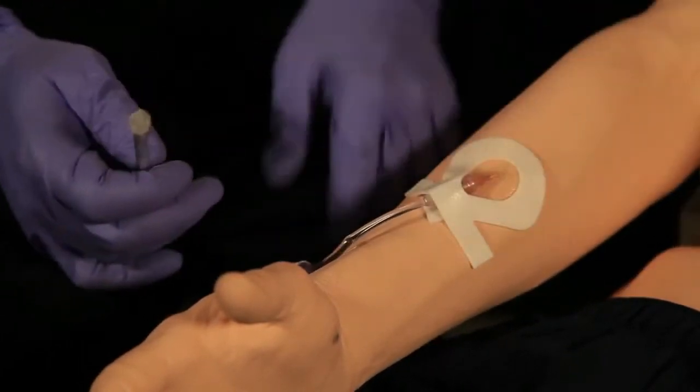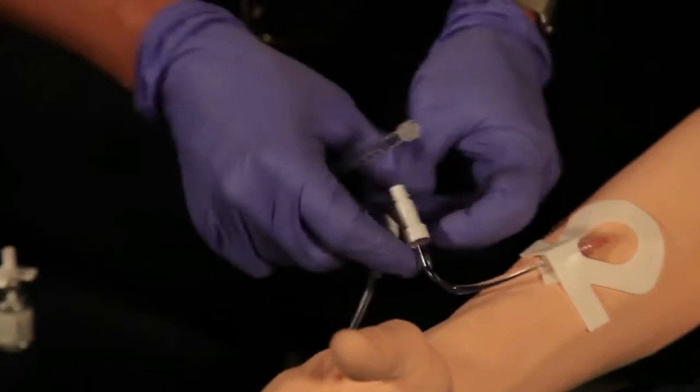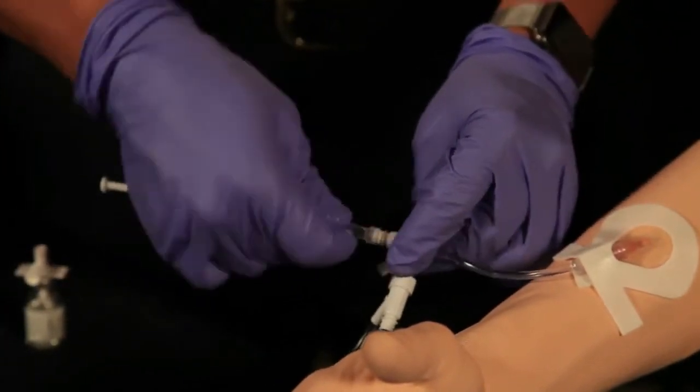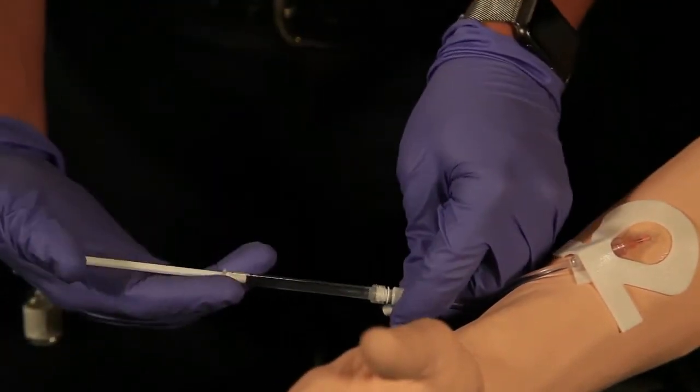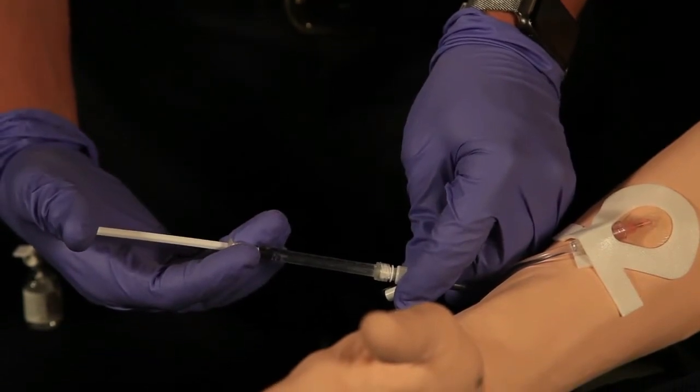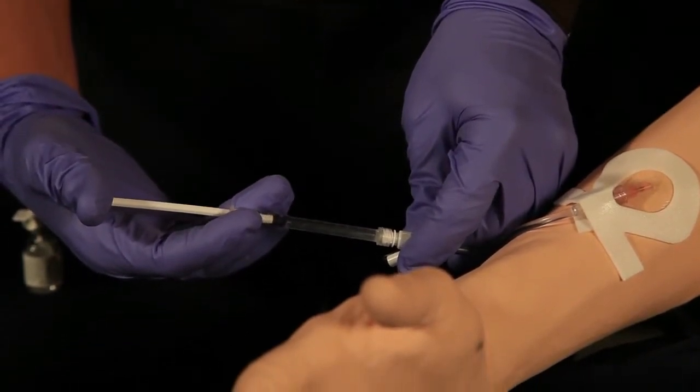As soon as this process is complete, we'll pinch off to our running line for administration. And once again, this is going to be a slow IV push, roughly over 1 to 2 minutes.